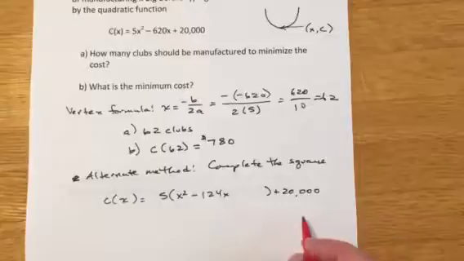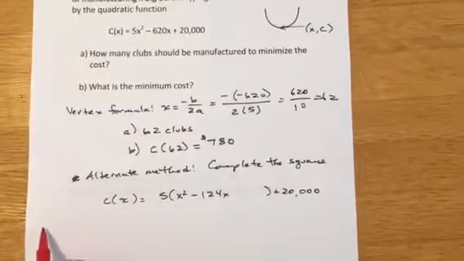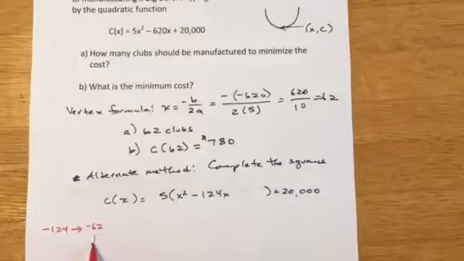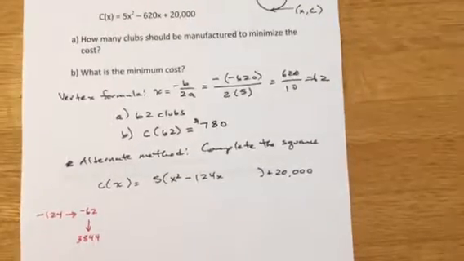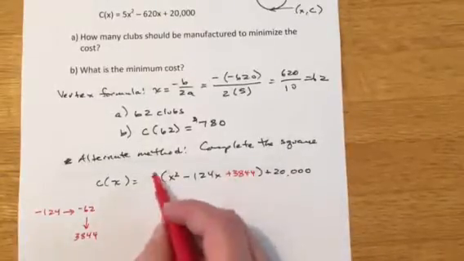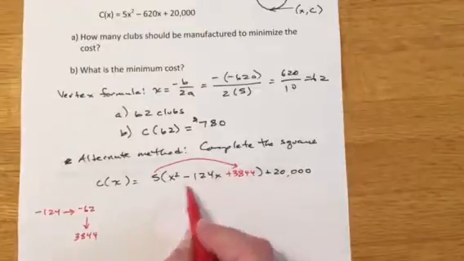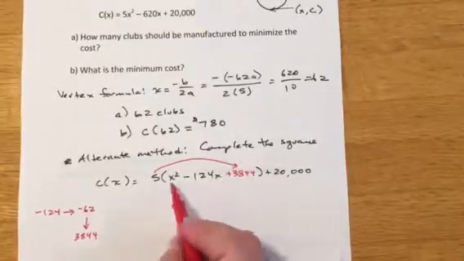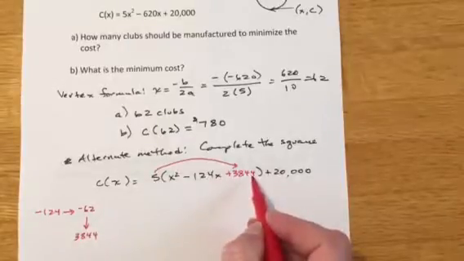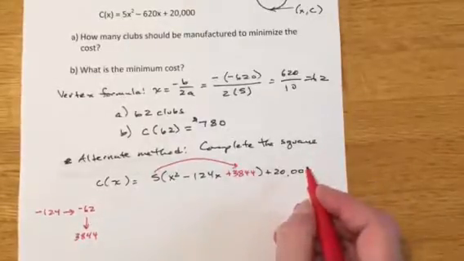So remember, you take the negative 124, cut it in half, it's negative 62, square it, you get 3844. That's the number that will complete the square. So we put that here. Again, be careful, because you wrote 3844, but you wrote it inside of parentheses. That's being multiplied by 5. So really what you did was put in a 5 times 3844, which is 19220.